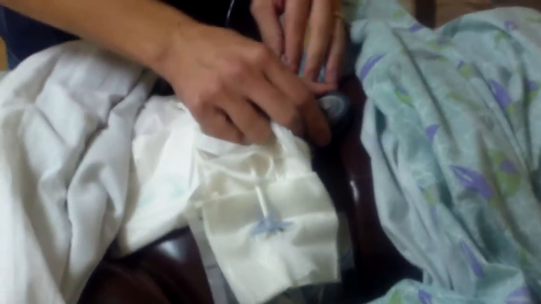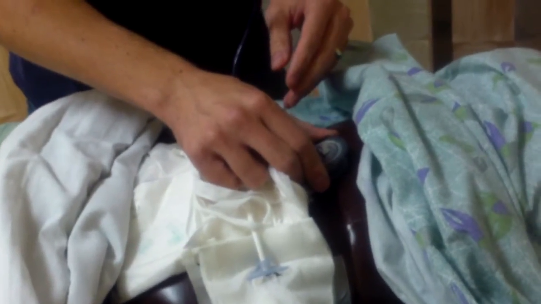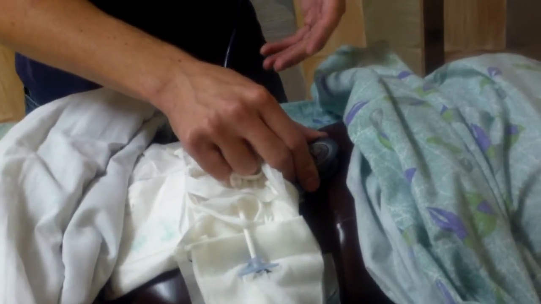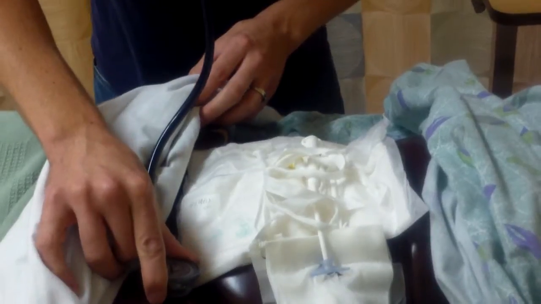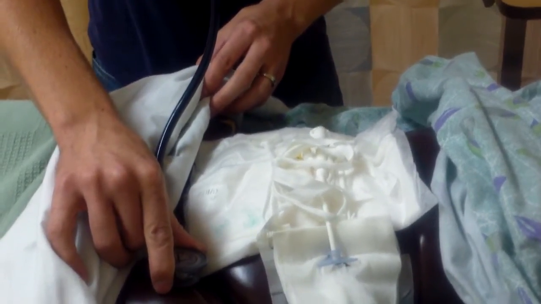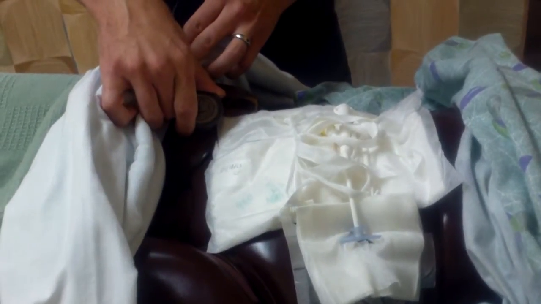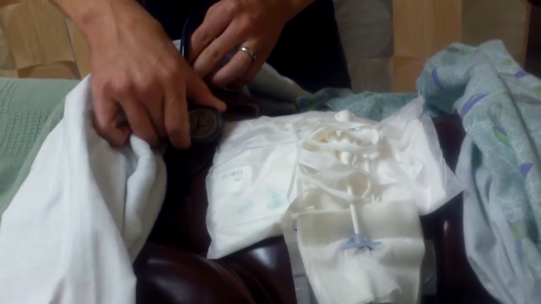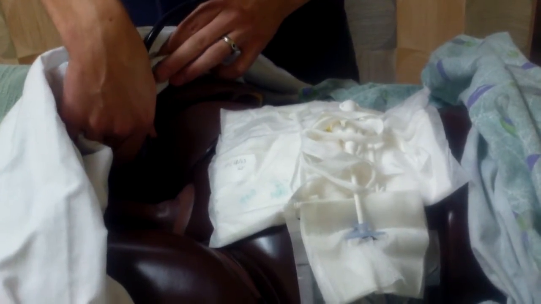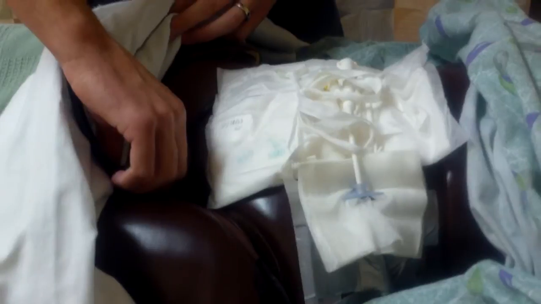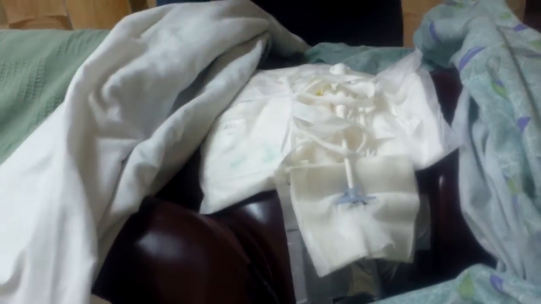Flip over to the bell. I would also listen for bruit from the descending aorta. Make sure there's no swishing sounds. Okay. I also listen to the femoral and the iliac arteries on each side. Okay. So we're good on that.